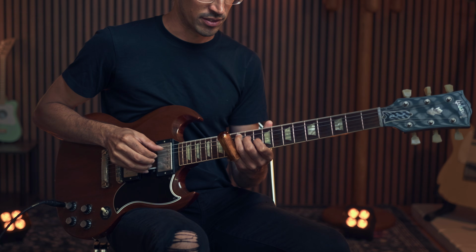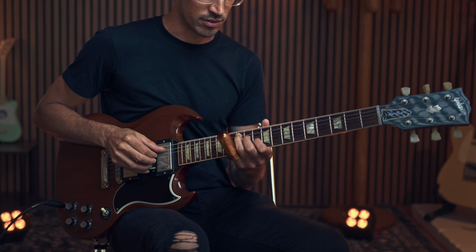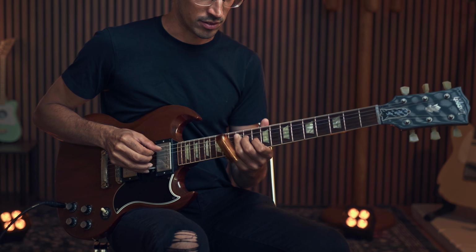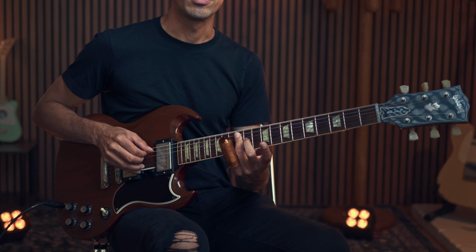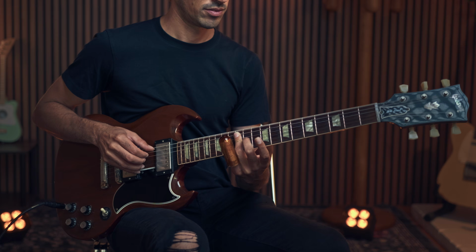I'd encourage you guys to do exactly what I'm doing here. Try connecting them. This B to E movement right here. Super duper cool. And all I'm doing is I'm basically playing a B, and then I bar with my ring finger to make it an E. Right? That's a really powerful movement.